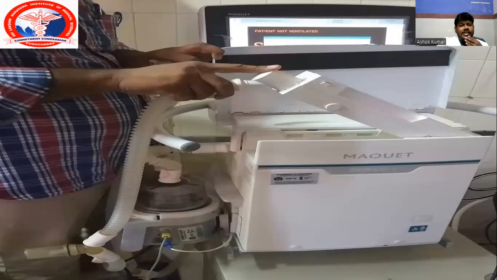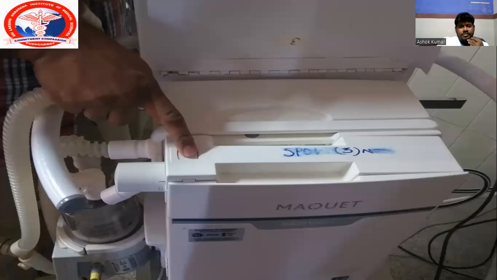This picture shows the expiratory cassette attached to the ventilator, the Maquet Servo-i type ventilator. Once it is attached, the lock should be engaged on the expiratory cassette and the button should be pressed for the complete attachment of the expiratory cassette to the mechanical ventilator.